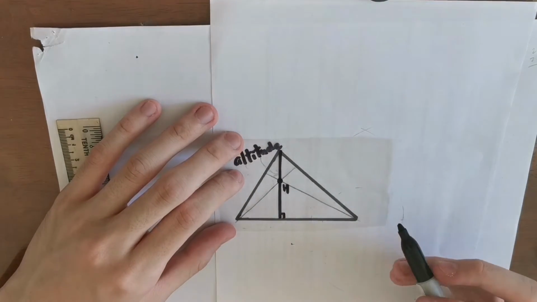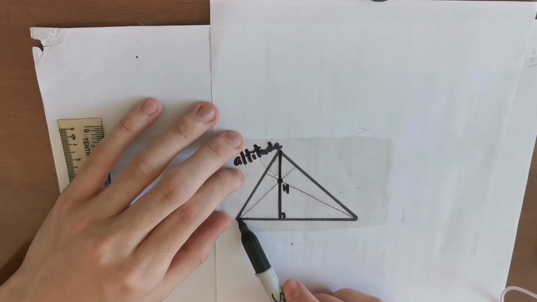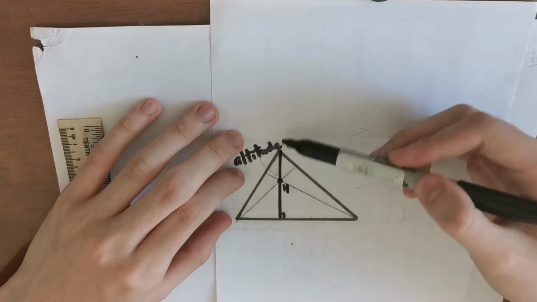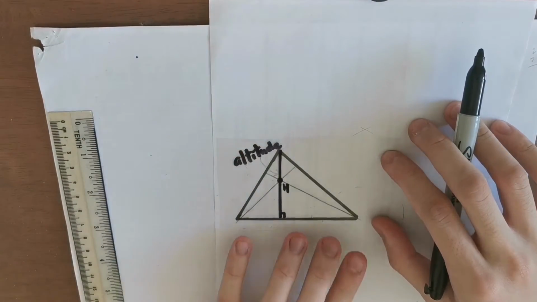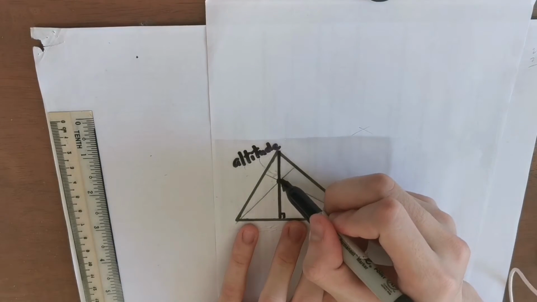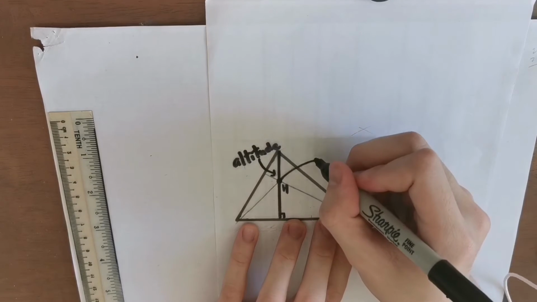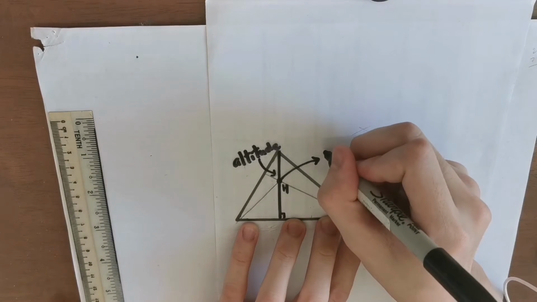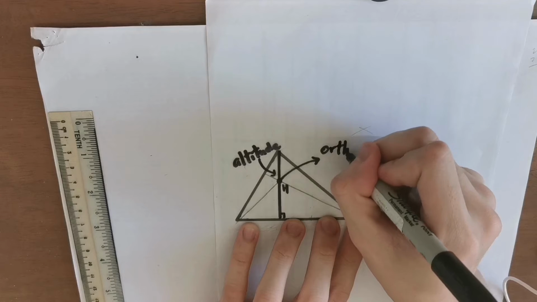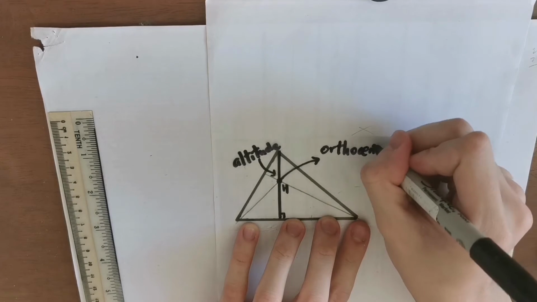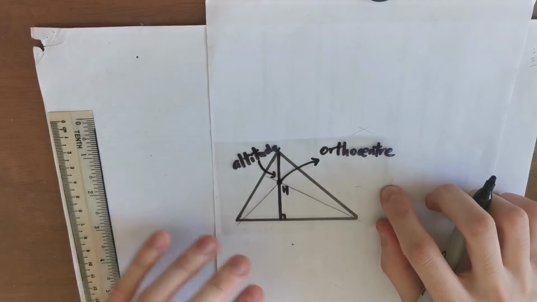If you want to calculate the area, it will be half the base times this height. This center is called the orthocenter point.